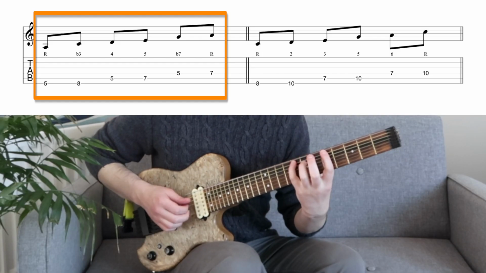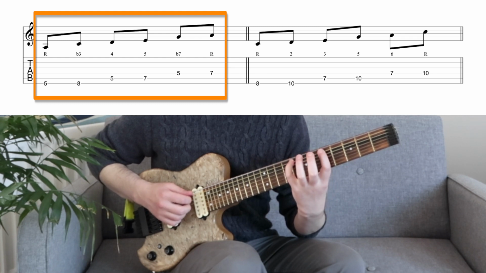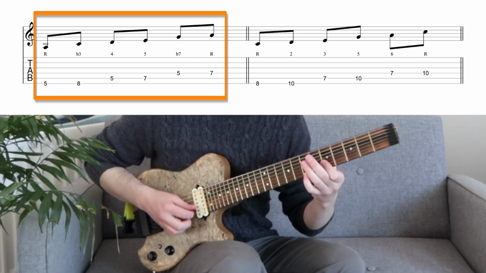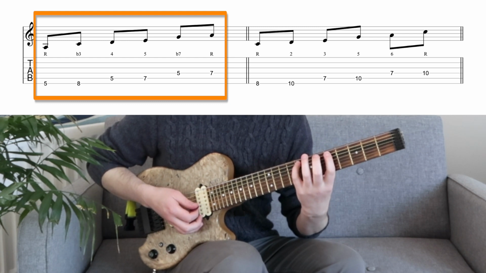Now most of you probably already knew something along those lines with these scales. So how are we going to rethink these? Well, let's just take a second to think about what those notes really are. So in the key of A minor, we've got the root, the 3rd, and the 5th. Well, that's a minor triad in there. So within the pentatonic, we've got a minor chord.